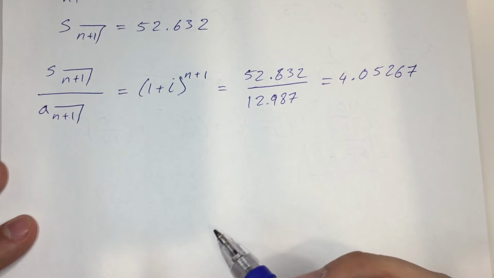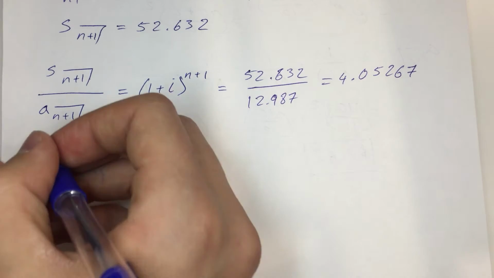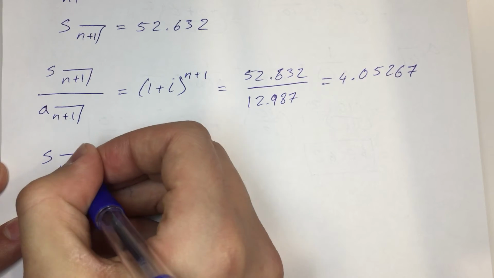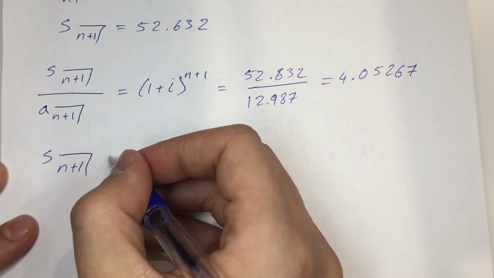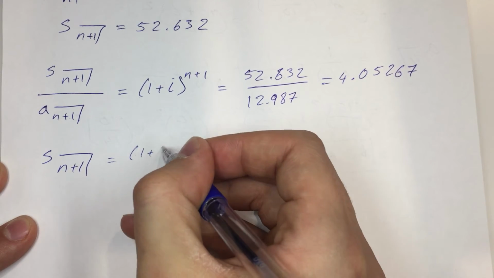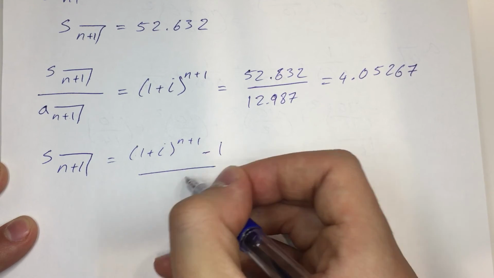Now, the question asks us for the effective annual rate of interest. Well, we can figure this out simply by expanding what S angle n plus 1 is, which is simply 1 plus i to the power of n plus 1 minus 1 divided by i.